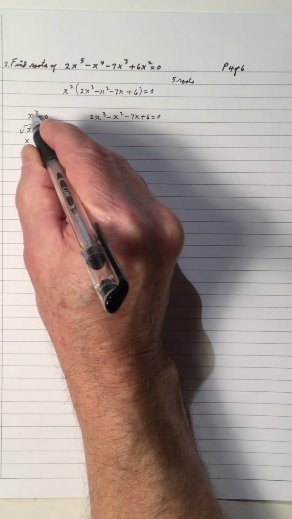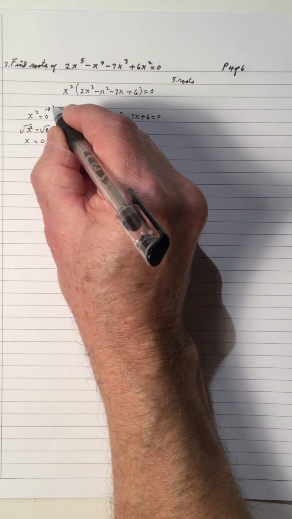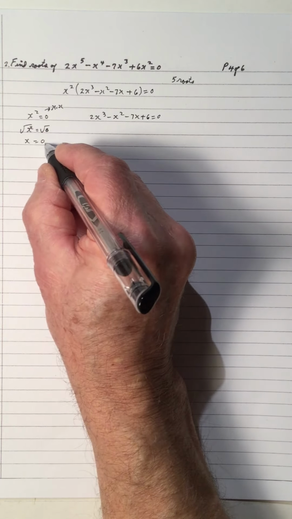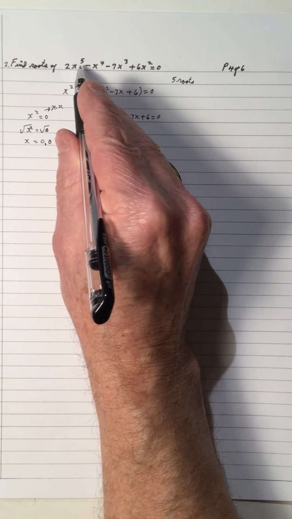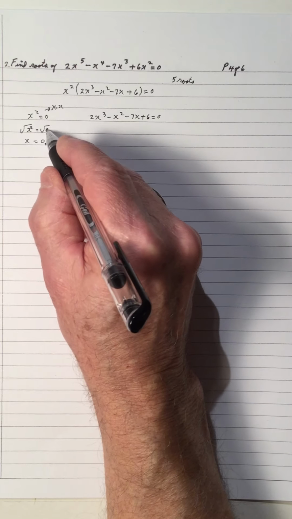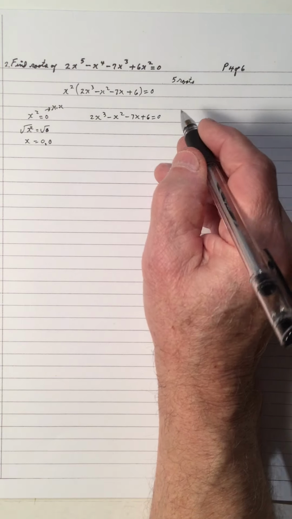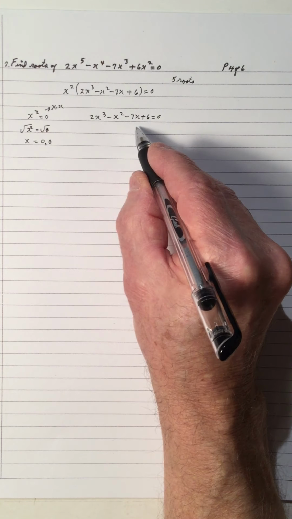But just note, the x squared is really x times x. So really, if you think about it, 0 is a root, but there's 2 of them because there's 5 altogether. So there is a root of 0 that'll make this equation equal to 0, but there's 2 of them here, just want to emphasize. Now we're looking at this equation, which is a cubic.